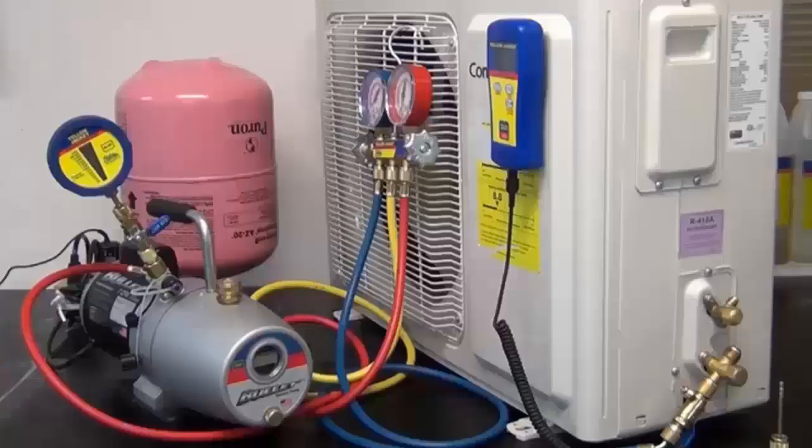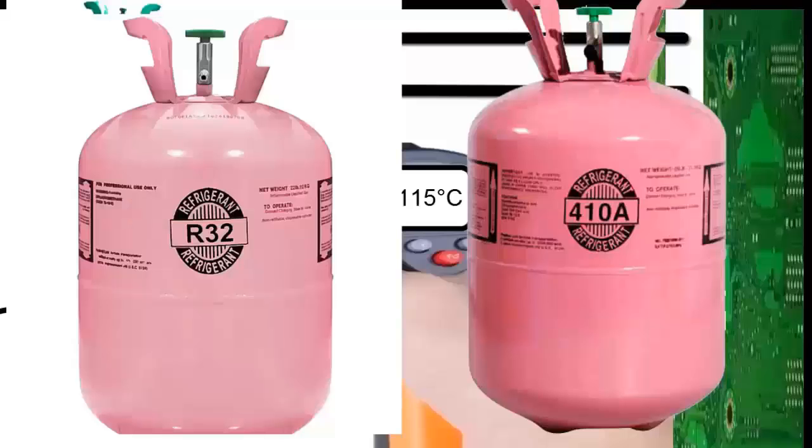If you have gauges, you can install them and check with the equipment on the normal pressure of the system. Normal values are around 120 psi with R410A and R32. Higher pressures indicate excess refrigerant gas, while lower pressures indicate insufficient refrigerant gas.